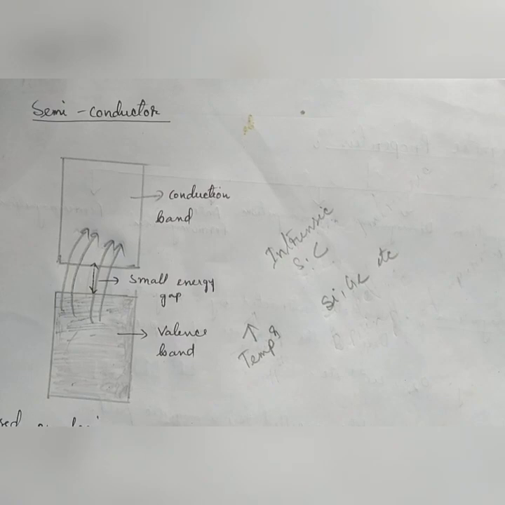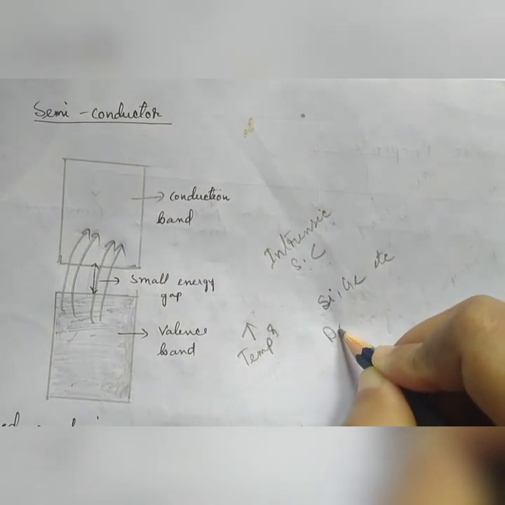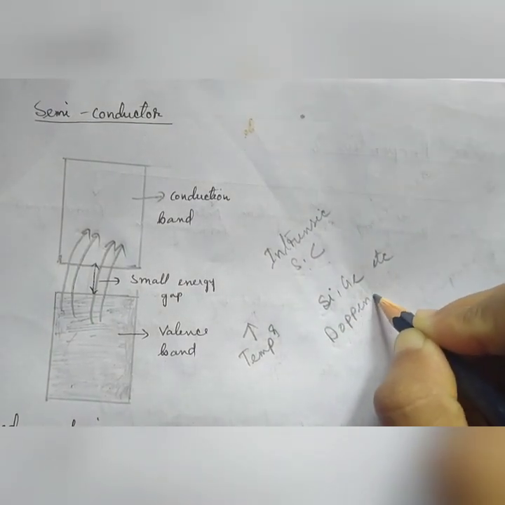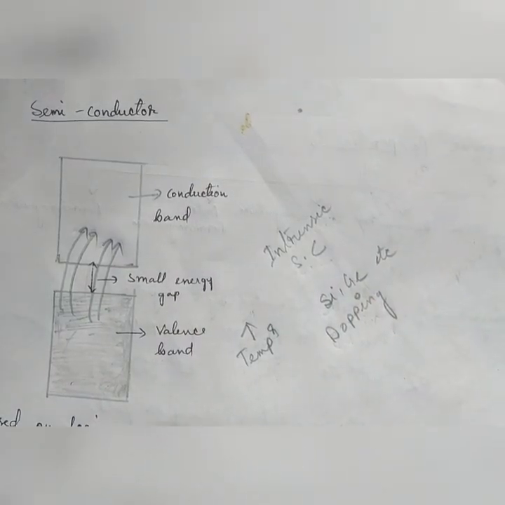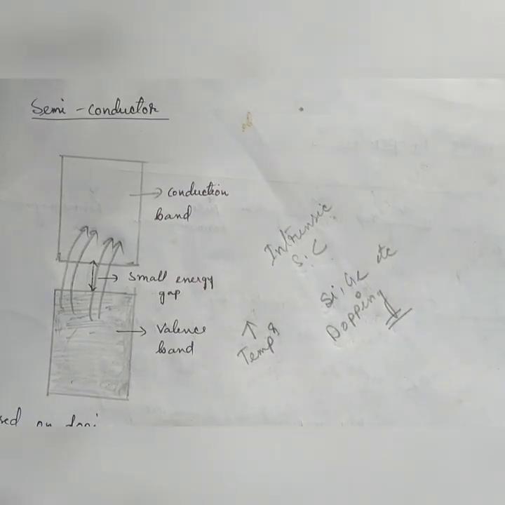Now again the electrical conductivity of a semiconductor can be increased by a process called doping. You already know what doping is. Doping means the addition of impurity or mixing of impurity. So by this process also we can increase the electrical conductivity of a semiconductor.